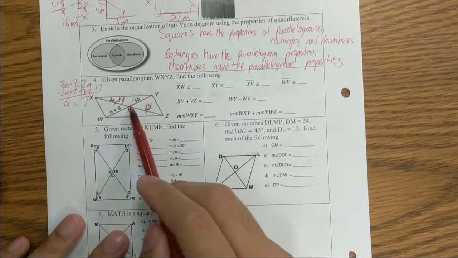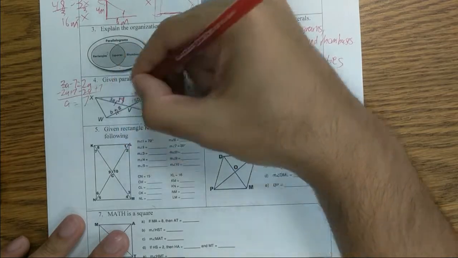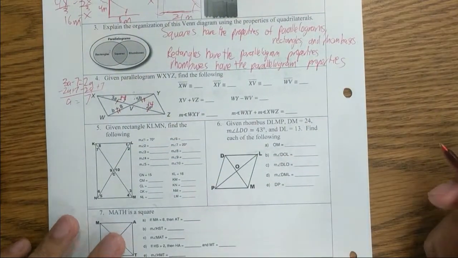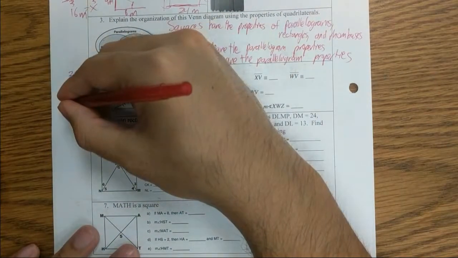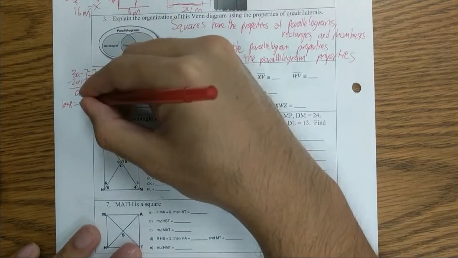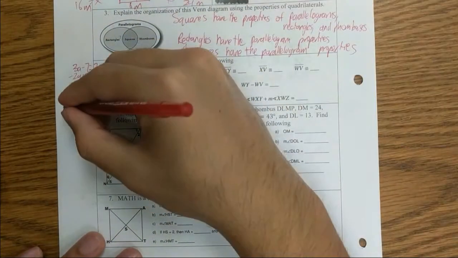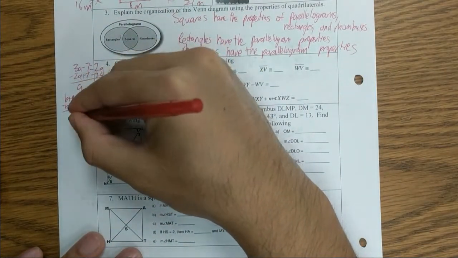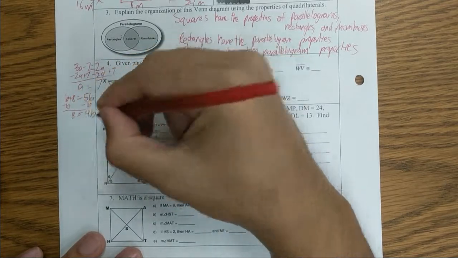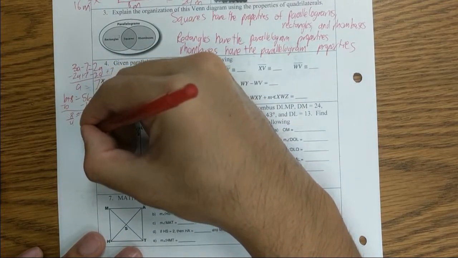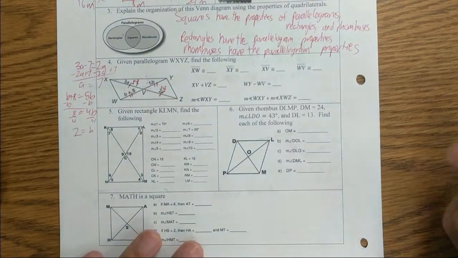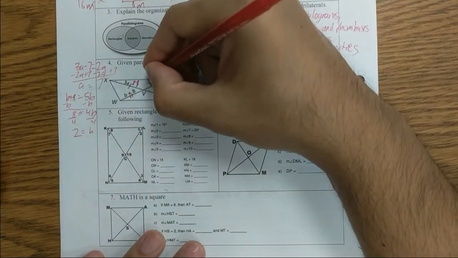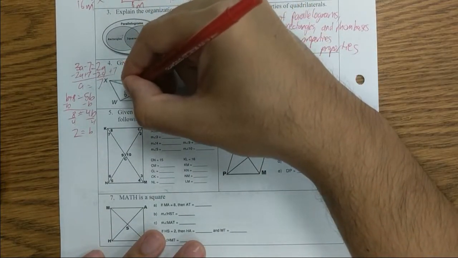WV and VY will also be congruent to each other because this diagonal got bisected. So b plus 8 equals 5b. Subtract b. Divide both sides by 4. So we get b is 2. So then 5 times 2 is 10, and then 2 plus 8 is also 10.